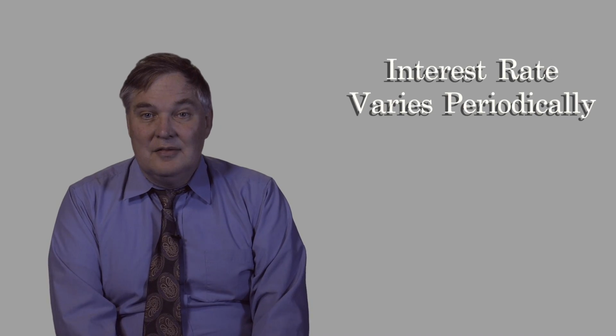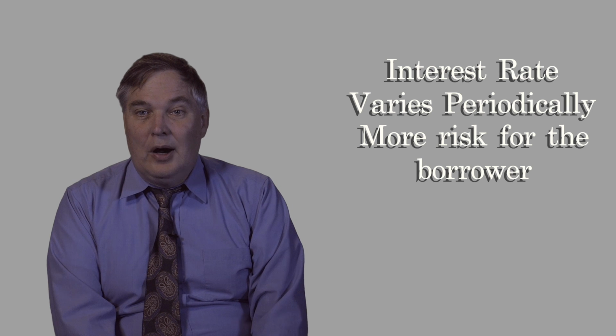An adjustable rate mortgage is a mortgage where the interest rate varies periodically. It's more risky to the borrower than a fixed rate mortgage, because if I borrow money for 30 years at 5.5%, even if interest rates go up to 20%, I still only have to pay that 5.5%. Whereas with the adjustable rate mortgage, it goes up over time. However, interest rates typically, although not always, are lower on an adjustable rate mortgage.